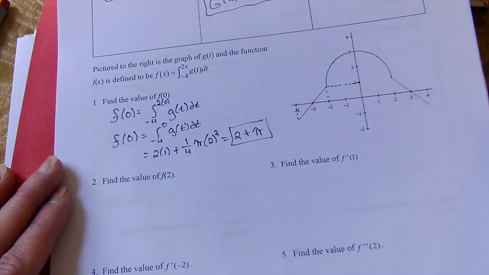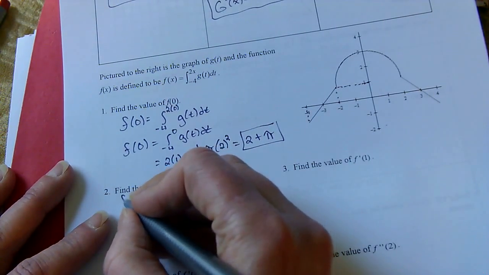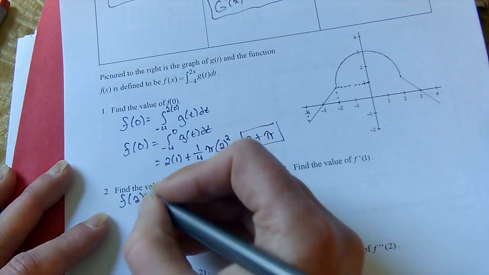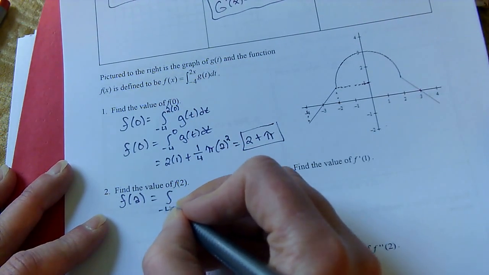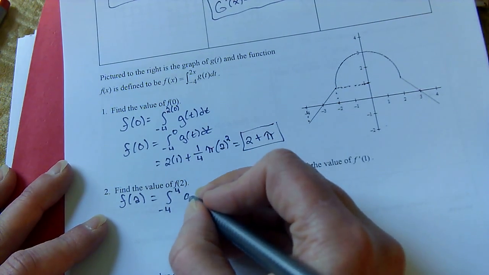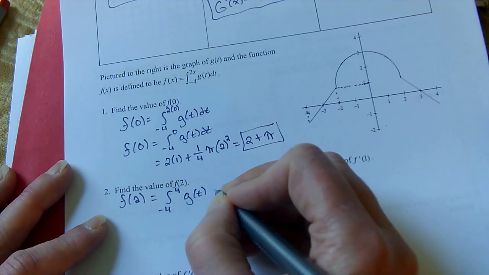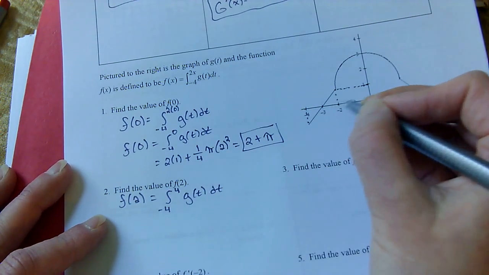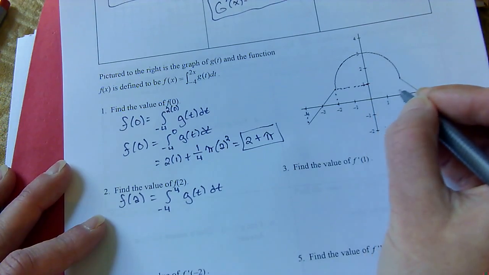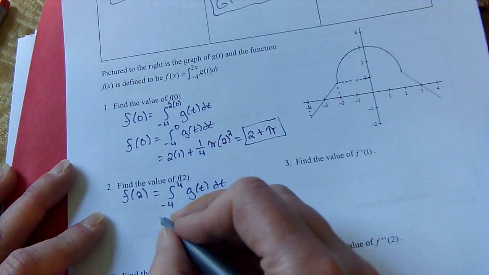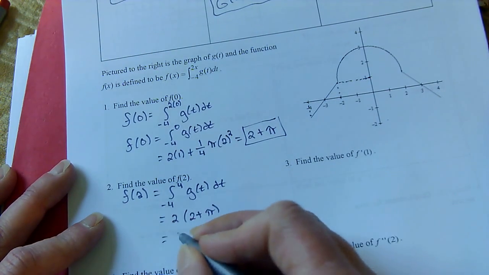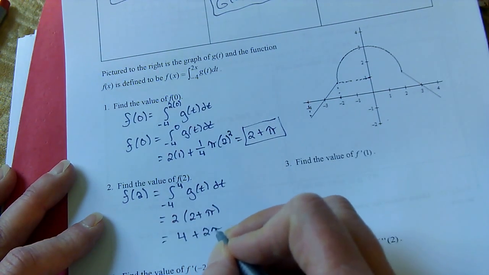Find the value of f of 2. Well, that's easy. That means we're going to plug in 2 for x. So we're finding the integral from -4 to 2 times 2, well, we know that's 4, of g of t dt. So what if we were finding the area of the entire figure? Well, it's symmetrical, so this side has to be the same as that side, so that would be 2 of the 2 plus pi's, or 4 plus 2 pi.